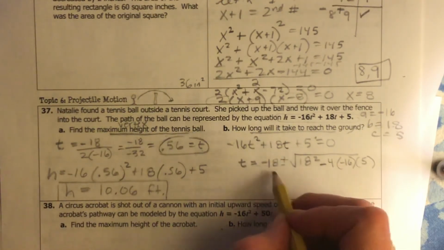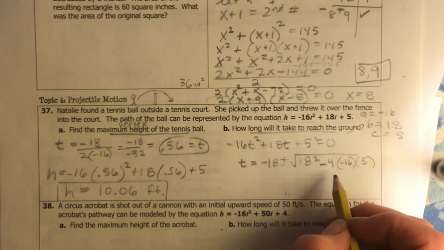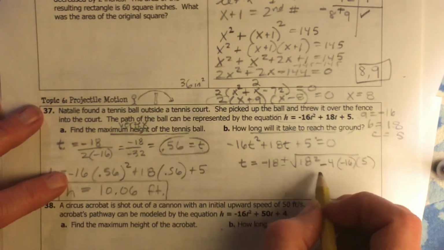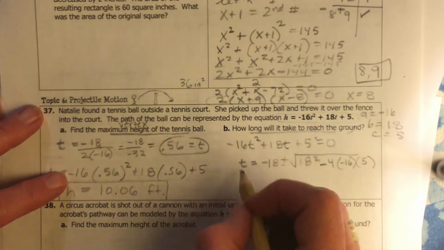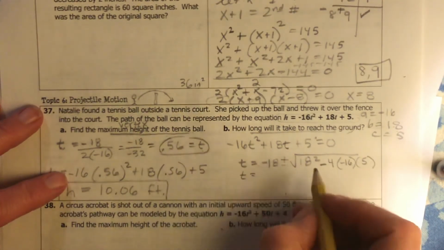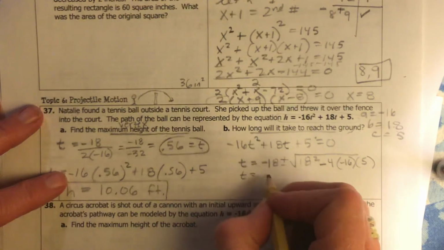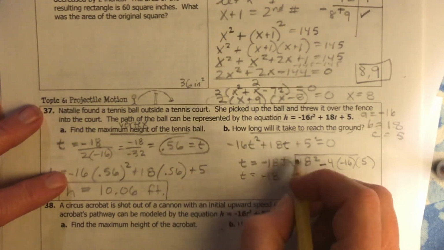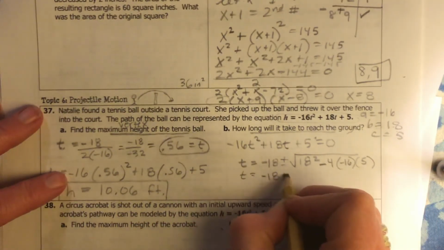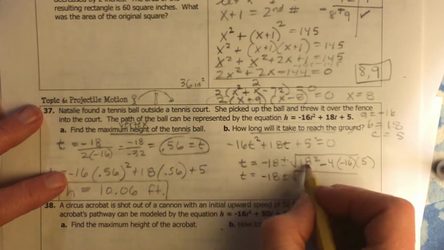And I'm not going to put it over my bottom yet, okay, the denominator yet, my 2a. I'm not going to do it yet because I want to find out my top first, my numerator. So I have negative 18. And then when I solve all of this, I got 18 squared.